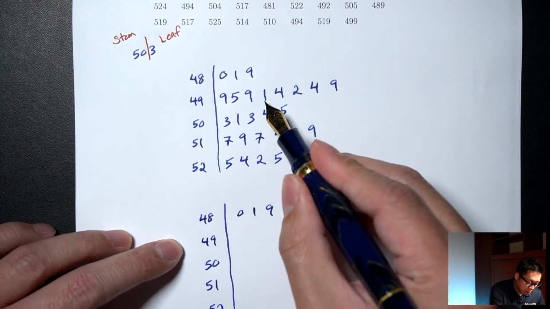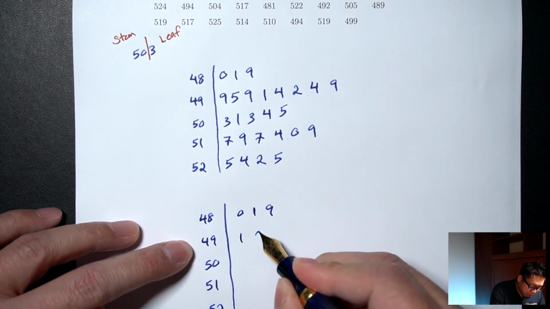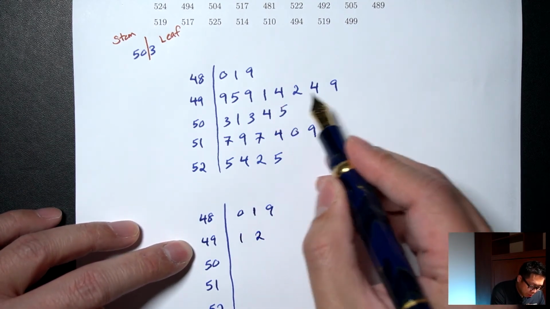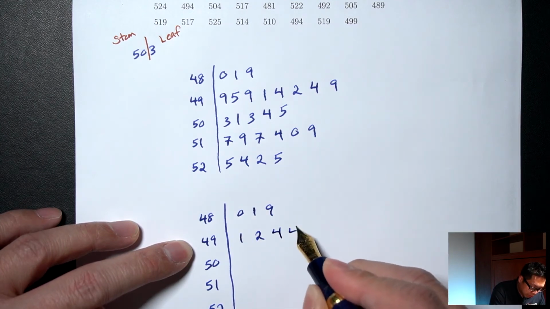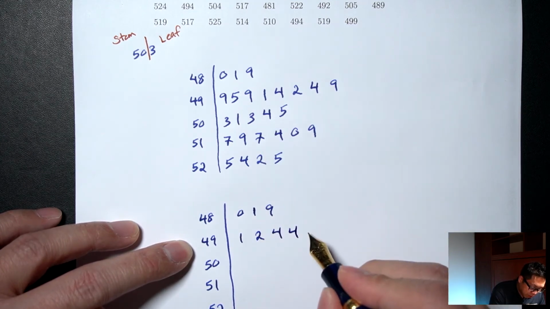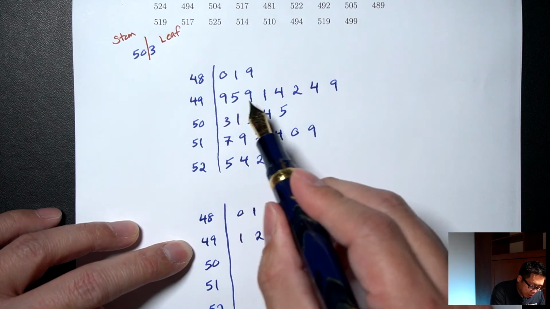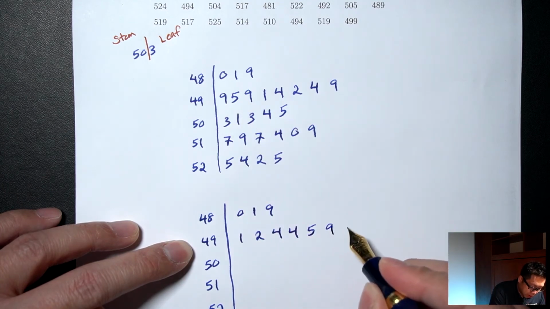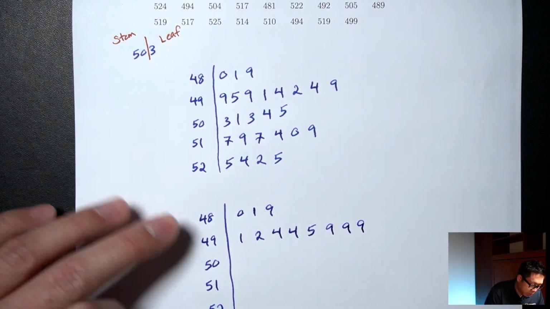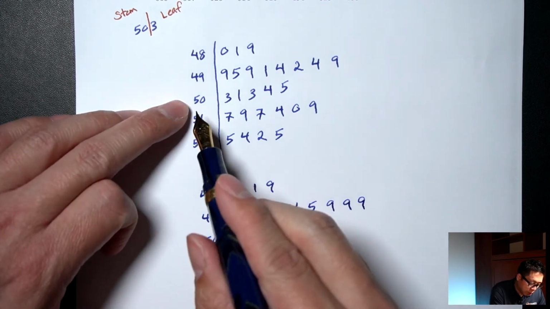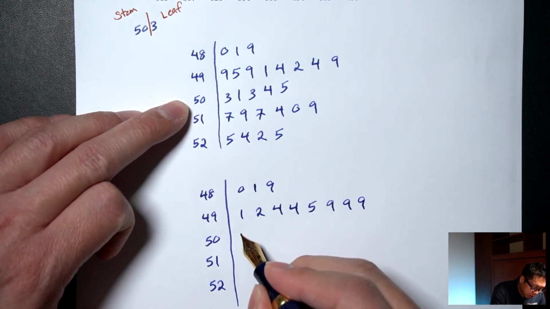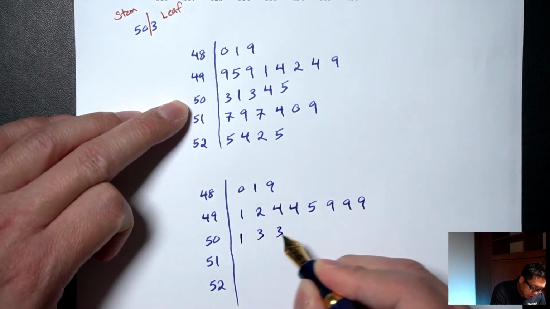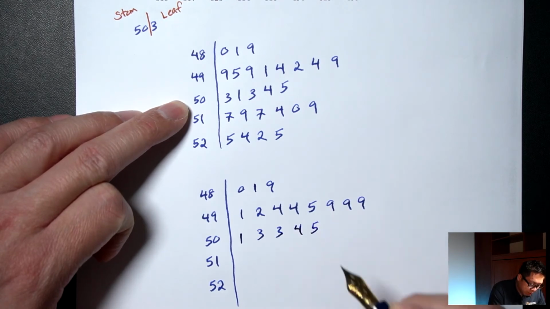It's going to go 1, 2, 2 4s, a 5, and then 3 9s. For my 50 stem, I have a 1, 2 3s, a 4, and a 5.